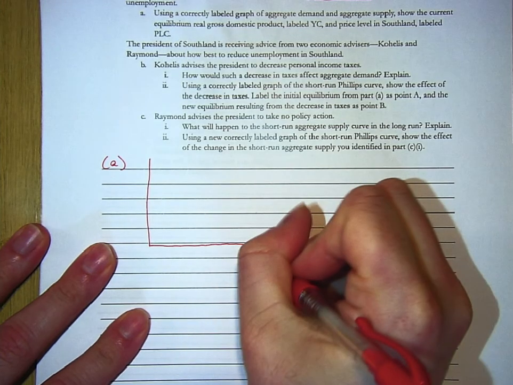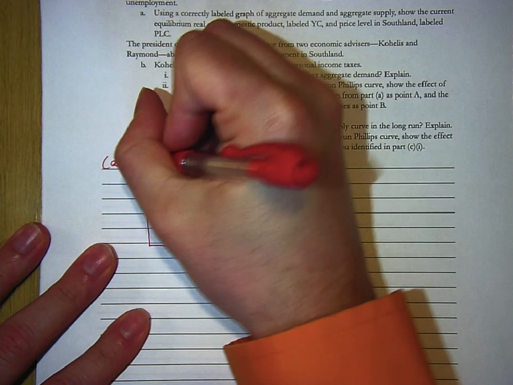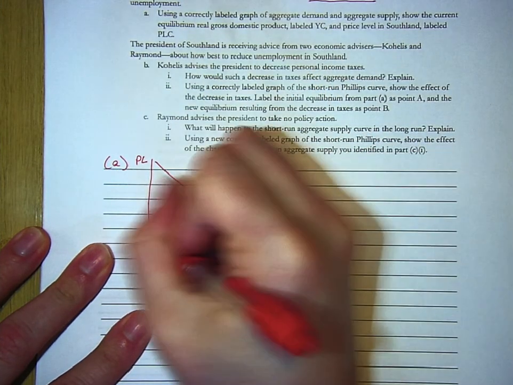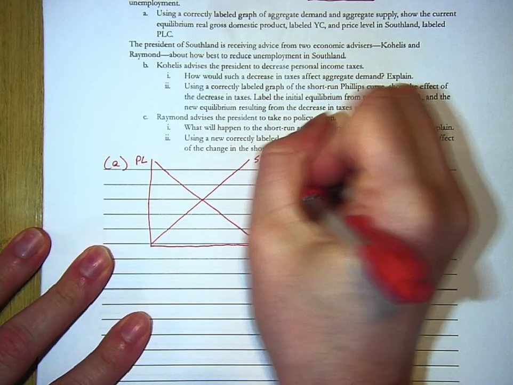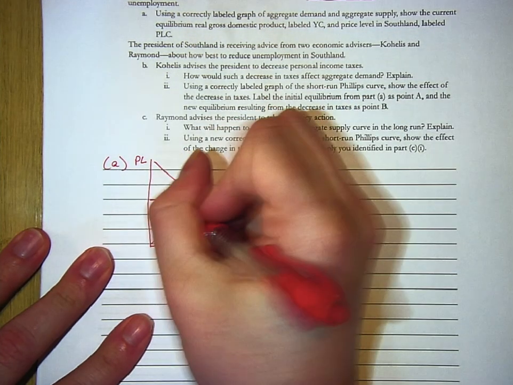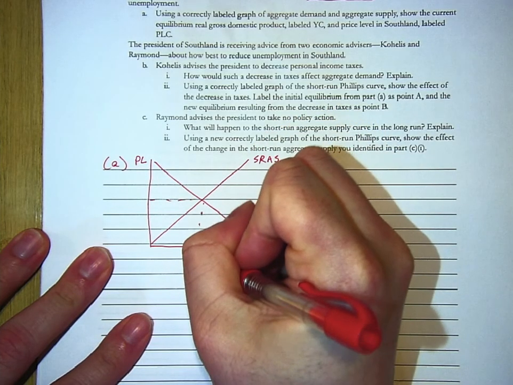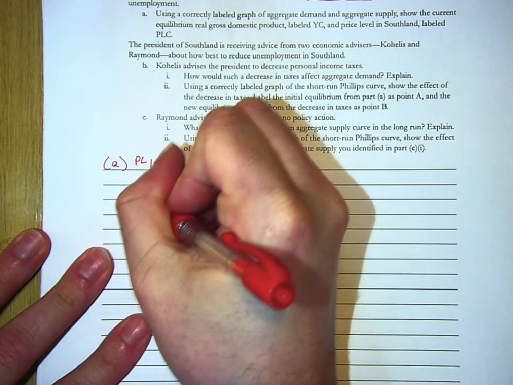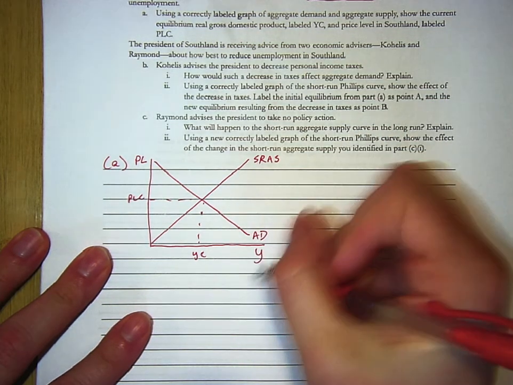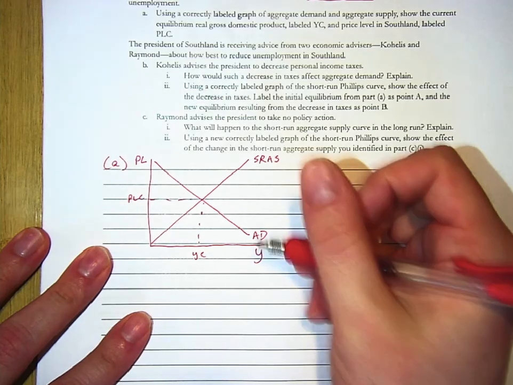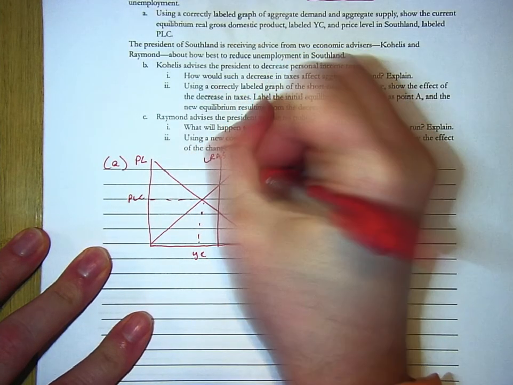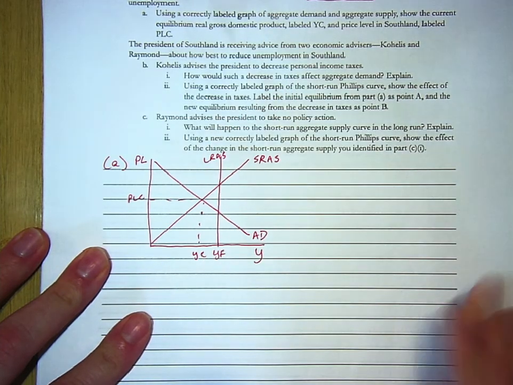So we have Y for output and price levels, and then we need an aggregate demand and a short-run aggregate supply, and we know that the current level is at YC and PLC, but we still need a long run to indicate that we're in a recession. If we're in a recession, that means output is below the level of full employment. So we're going to put an LRAS above that level at YF.